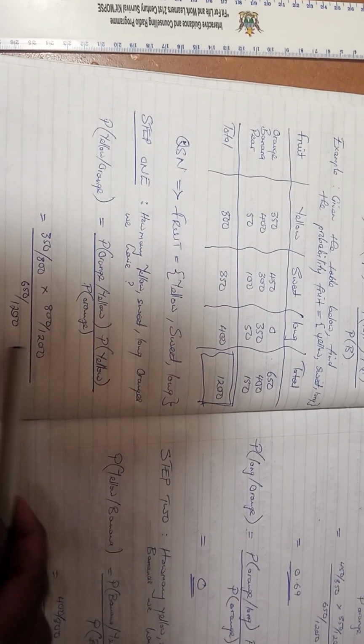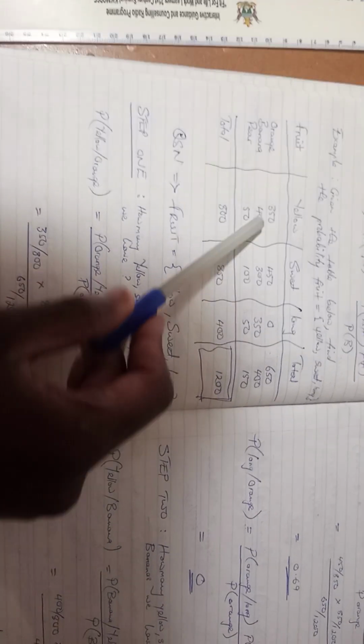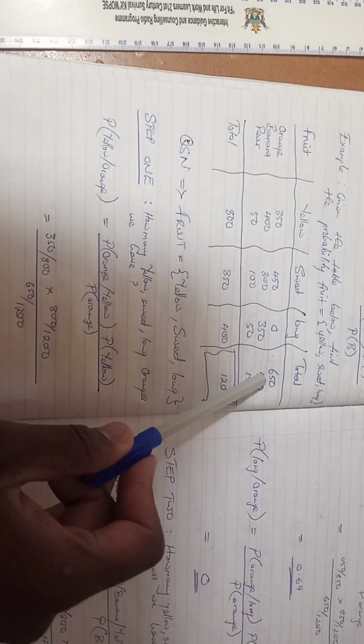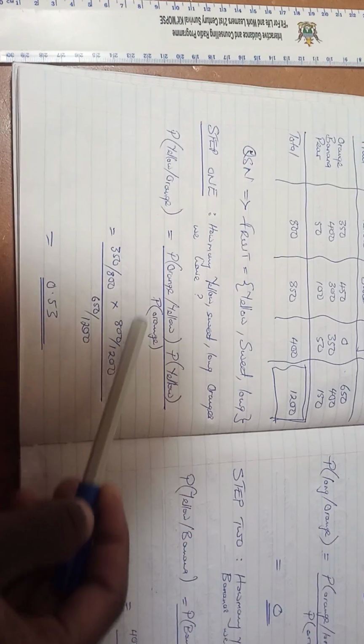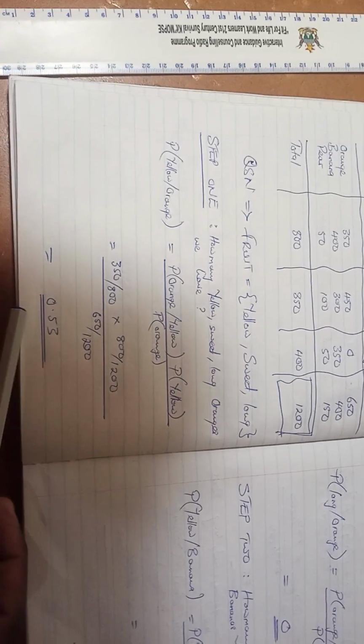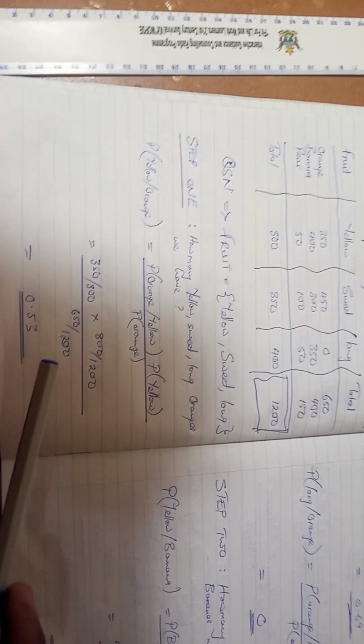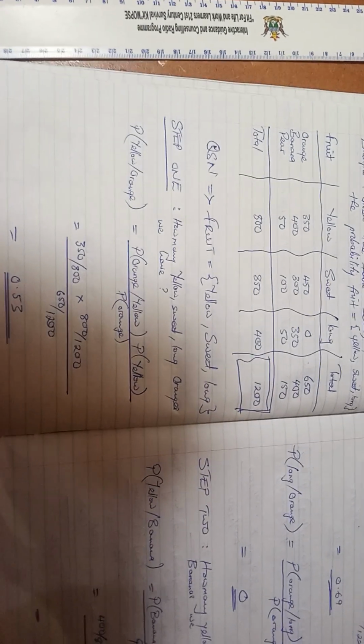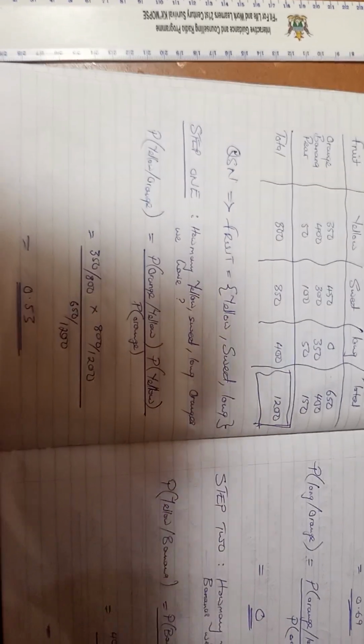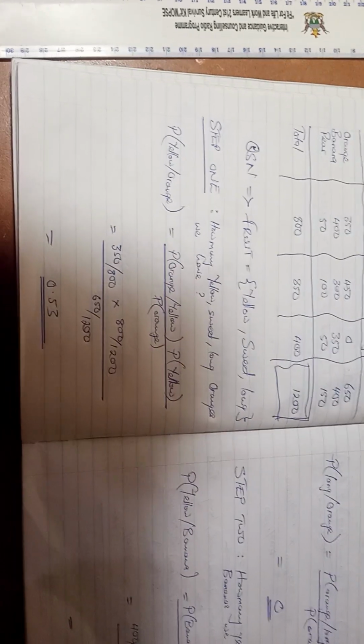The same applies to the probability of orange: 650 over the grand total here. If we punch our calculators on these figures, we get 0.53. This is how we find the probability that the orange is yellow.